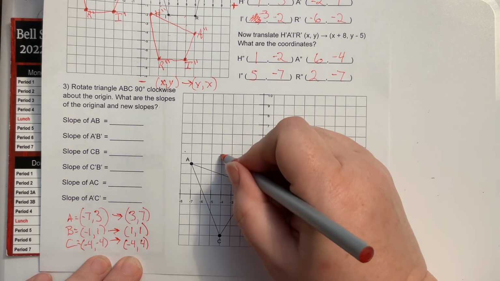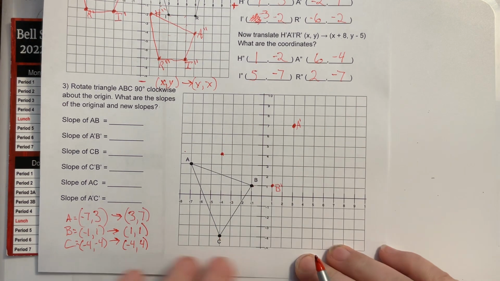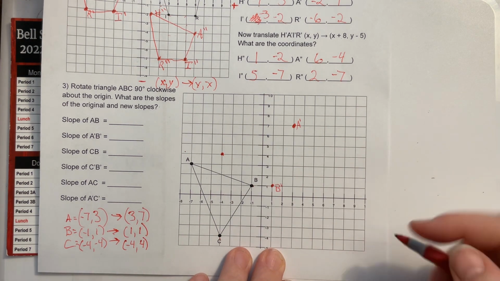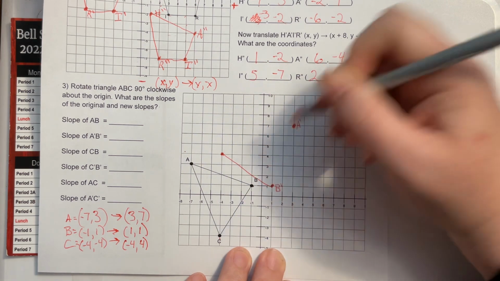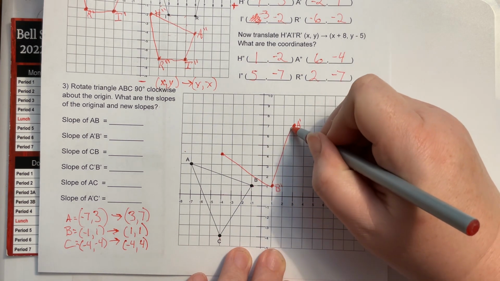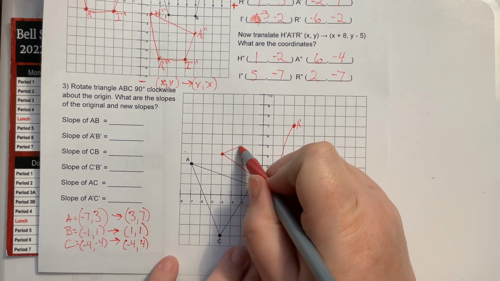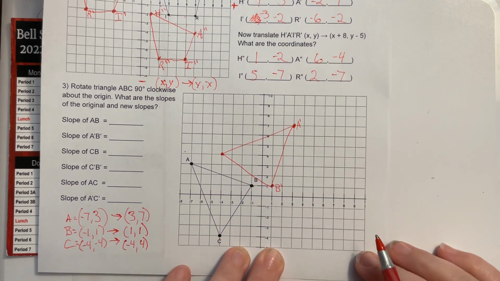Where is it? Right here. Okay, so let's take a look here. Now, I'm going to be honest with you guys. I actually kind of struggle with rotations. I think that they're really hard.